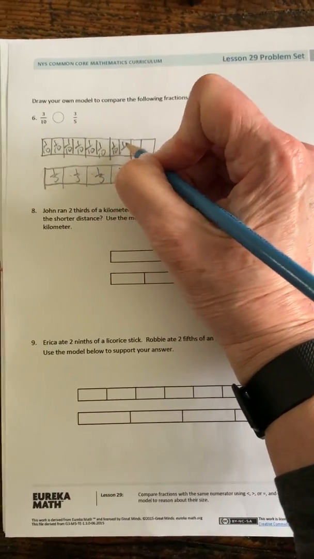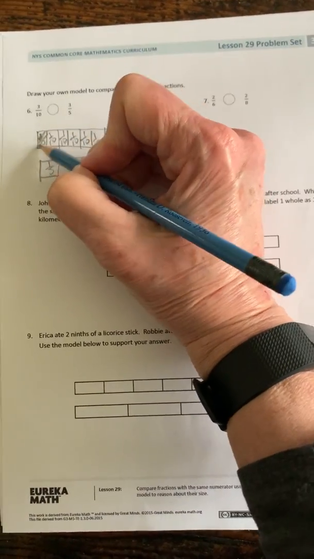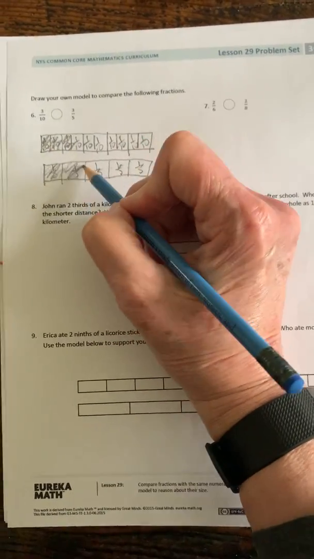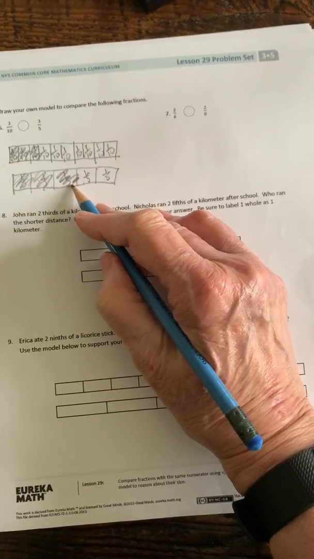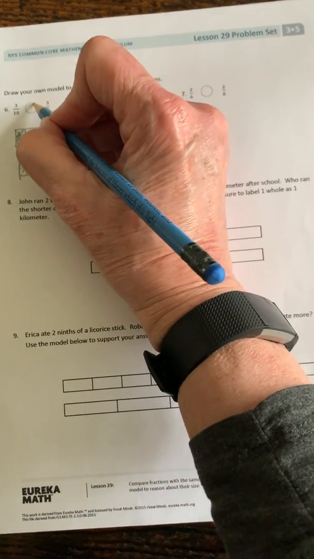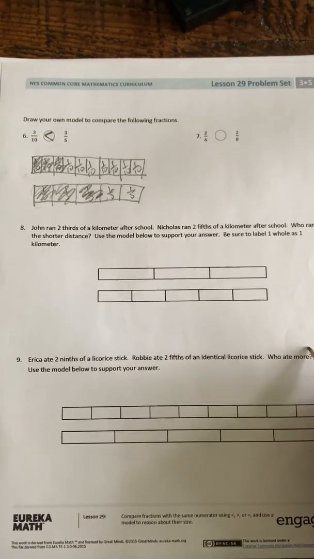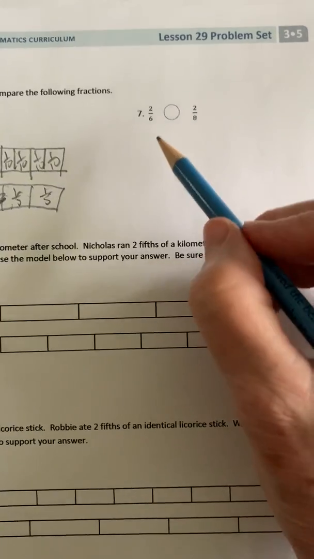And then I'm going to shade the fractions they have for me to compare. So I need 3/10, 1/10, 2/10, 3/10, and 3/5, 1/5, 2/5, 3/5. And now when I look at them, 3/5 is much bigger than 3/10. So I can also say 3/10 is less than 3/5. And there's my model. Okay, over here, I'm going to do 2/6 and 2/8.